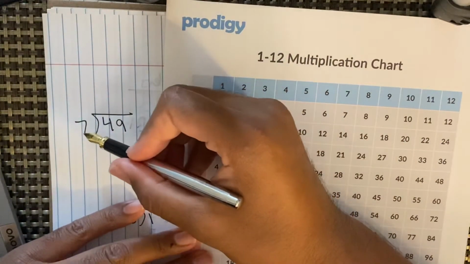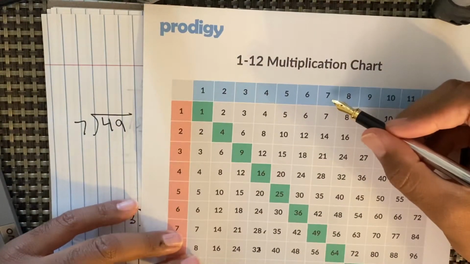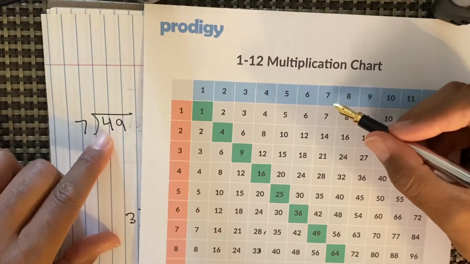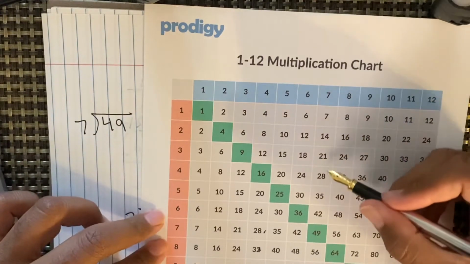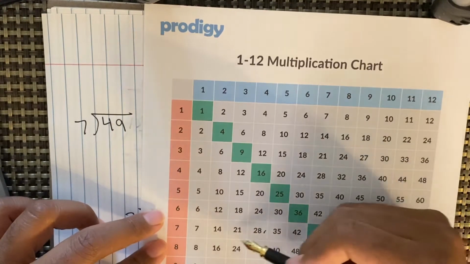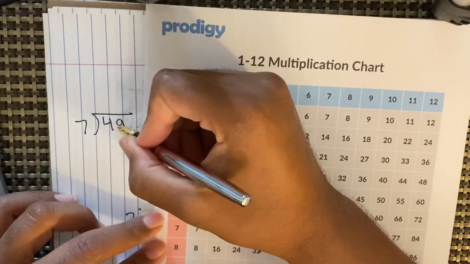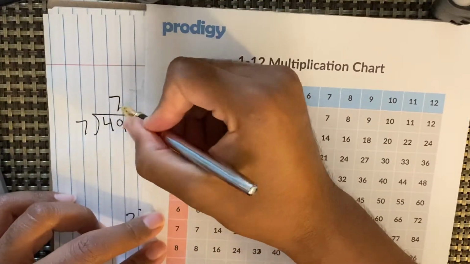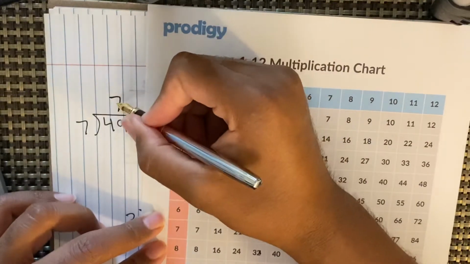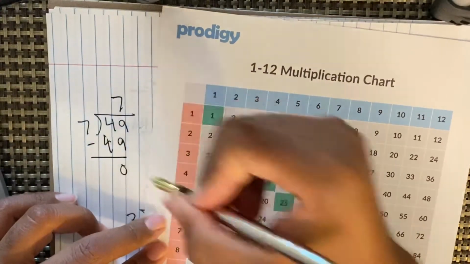So we start at the 7 on top because that's the number that's on the outside. Here we go. Then we want to stop once we see the number 49. Here it is. And then we slide all the way to our left and see what number we find. And we see a 7. So 49 divided by 7 is 7. And we know that because 7 times 7 is 49. We subtract, we have none left over.